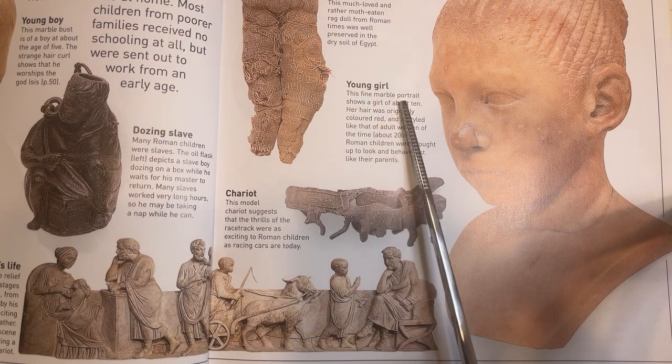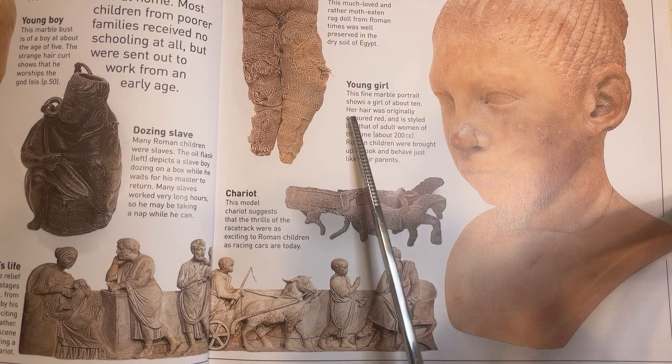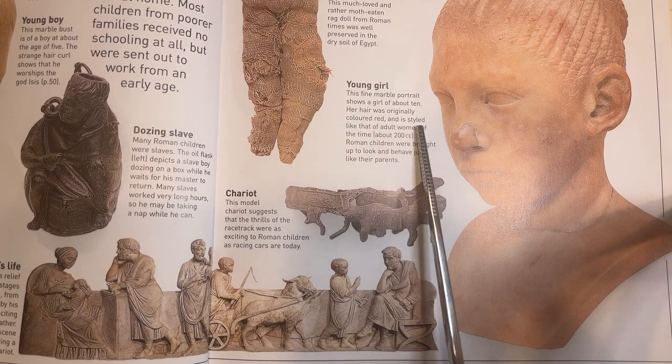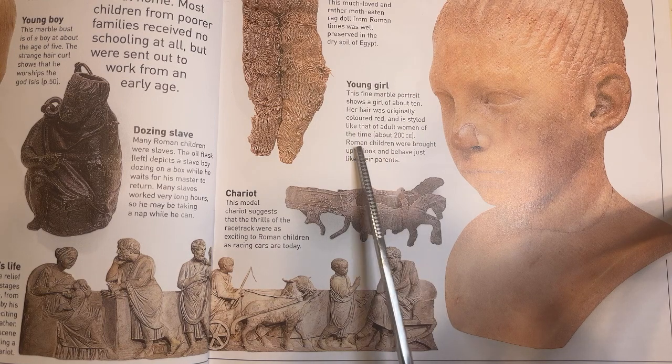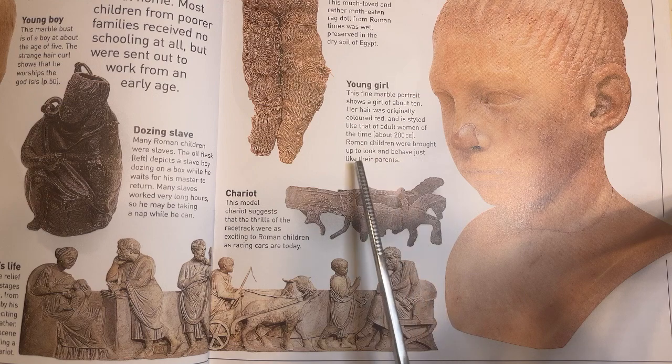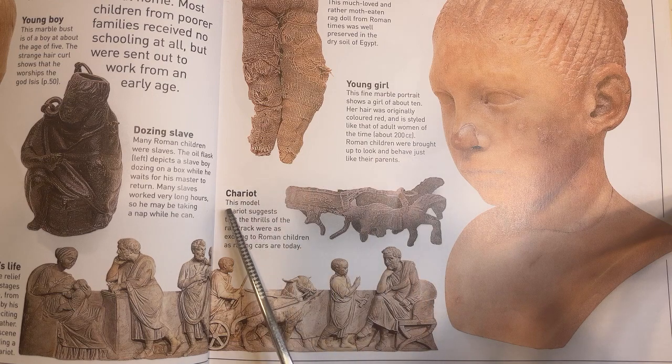Young girl. This fine marble portrait shows a girl of about 10. Her hair was originally colored red and is styled like that of adult women of the time, about 200 CE. Roman children were brought up to look and behave just like their parents. Chariot. This model chariot suggests that the thrills of the racetrack were as exciting to Roman children as racing cars are today.